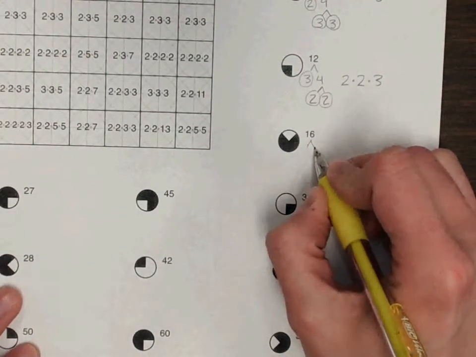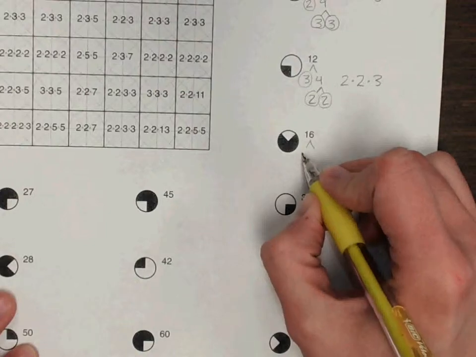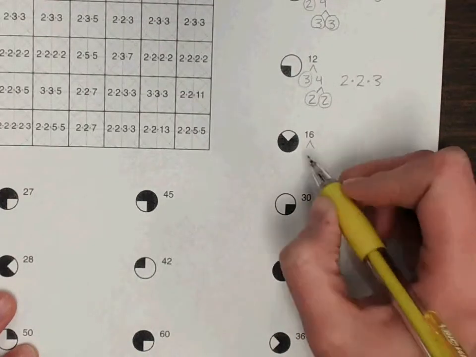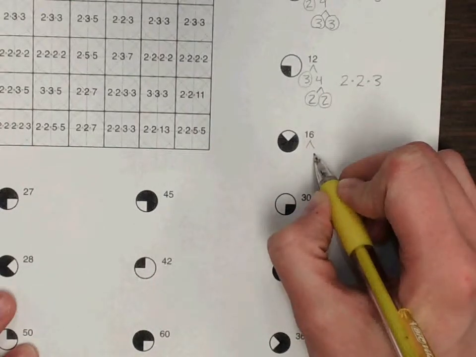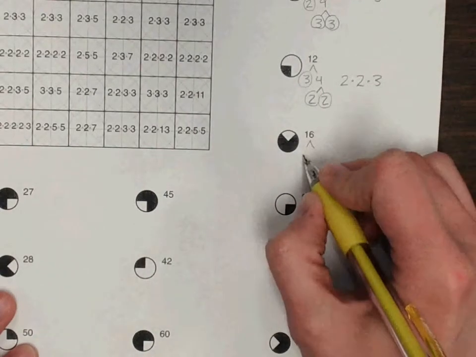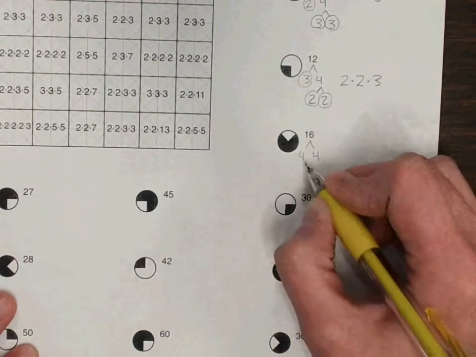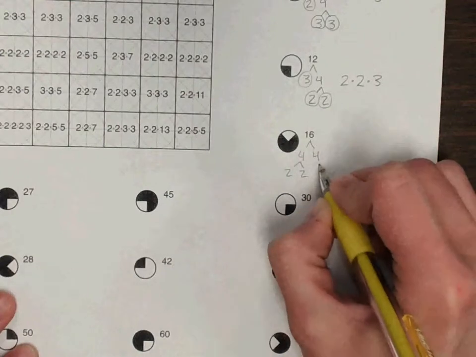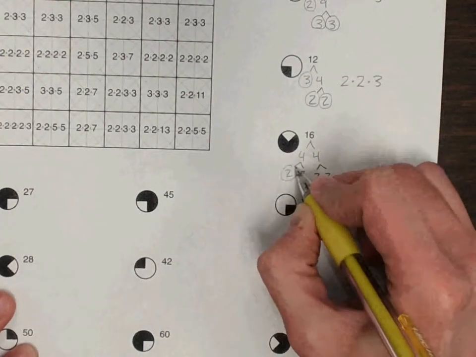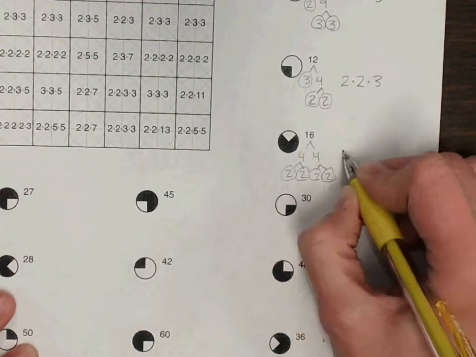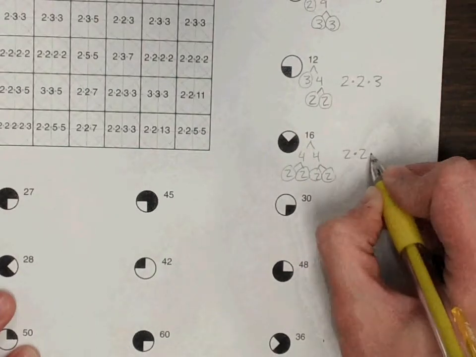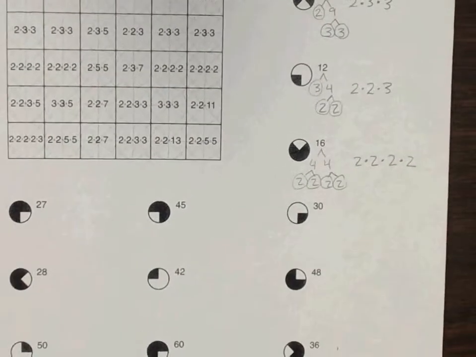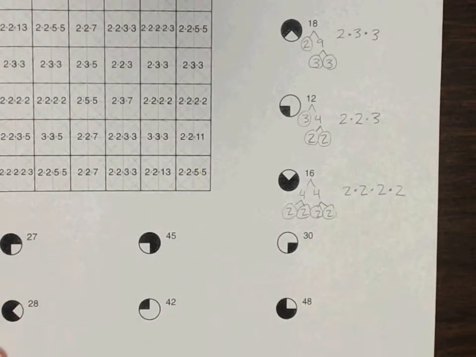So, same thing here. Break it up. Whatever way you could do 2 and 8, you could do 4 and 4. You cannot do 8 and 8. 8 times 8 is not 16. We're doing multiplication. Let's do 4 and 4. These are not prime numbers, they're composites. So 2 times 2 times 2 times 2. So there are 4 of them right there.